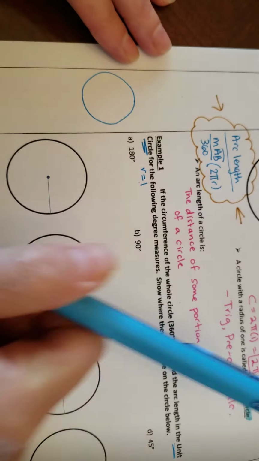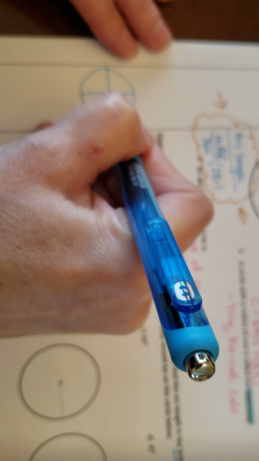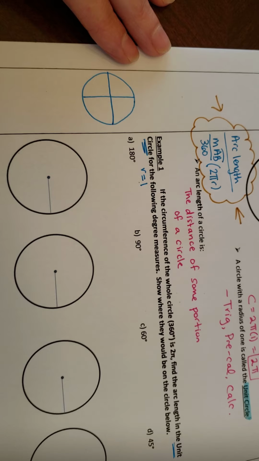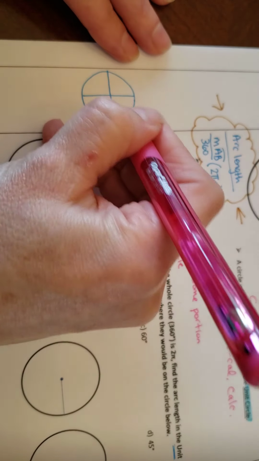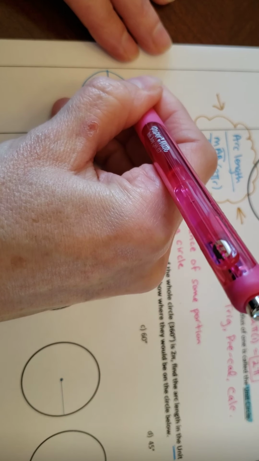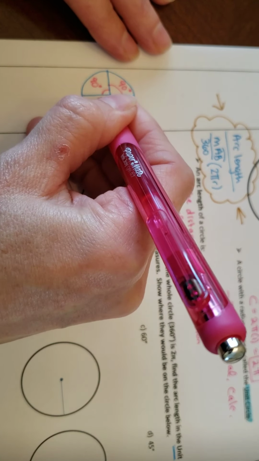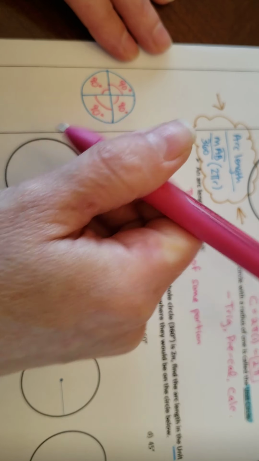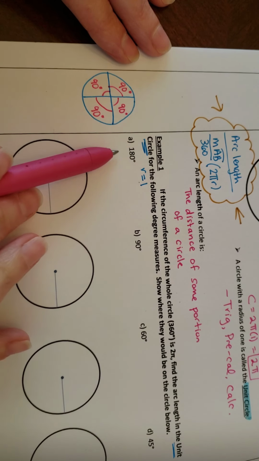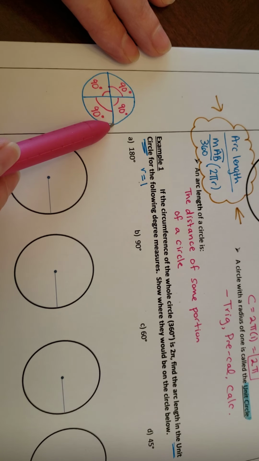So if I took, I know that's a horrible circle, and I broke it into 4 pieces, each piece is equal to 90 degrees. So from here to here, that's 90 degrees. From here to here is 90 degrees. From here to here is 90 degrees. And from here to here is 90 degrees. So when they ask you to find 180, you would do a 90 and then another 90. And so it would basically be half the circle.